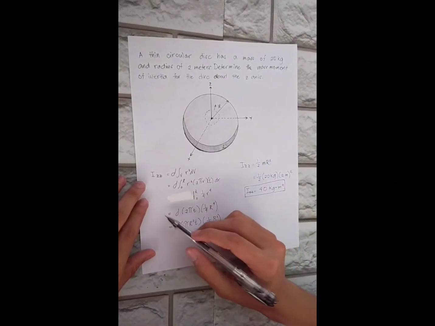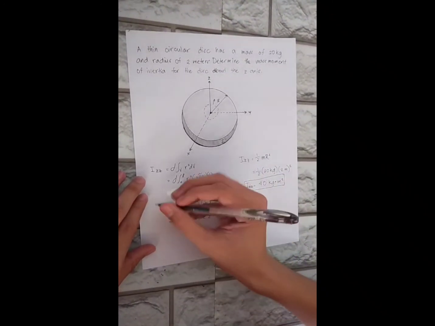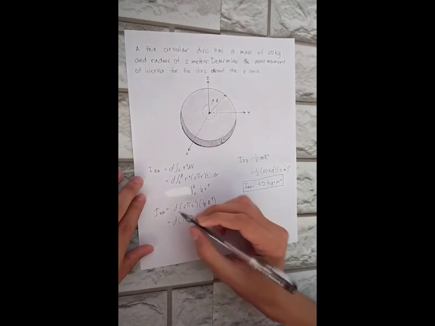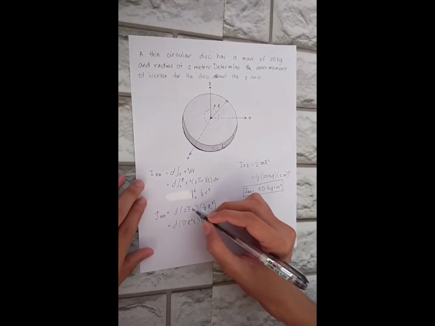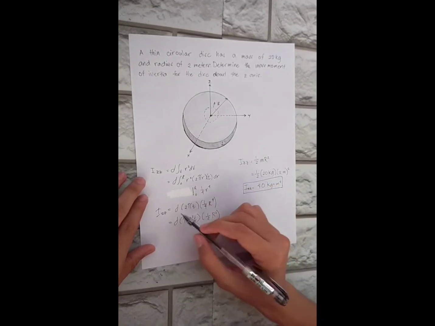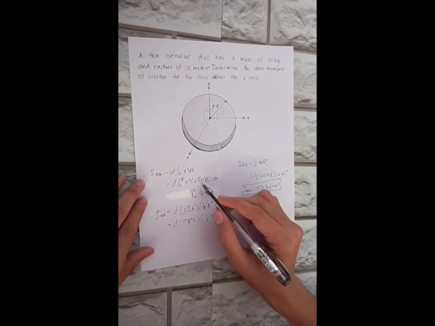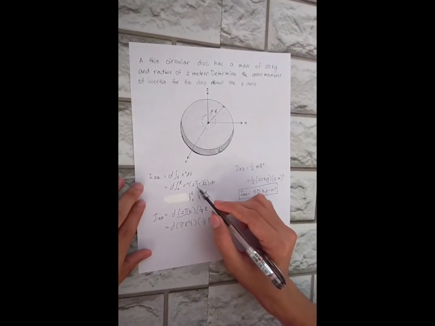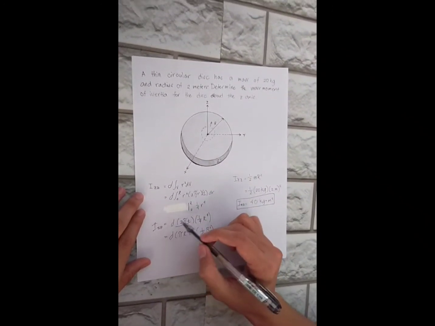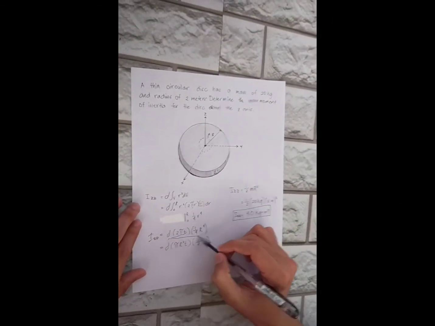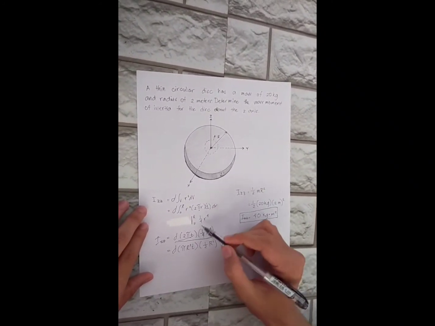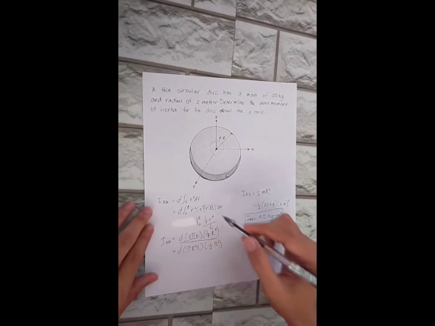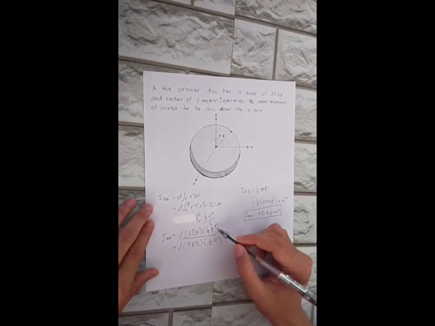And next, Izz equals the density multiplied by 2 pi times the thickness. We get this because we integrate, and we transfer out the constants, so that we can have this formula, multiplied by 1/4 r to the fourth.